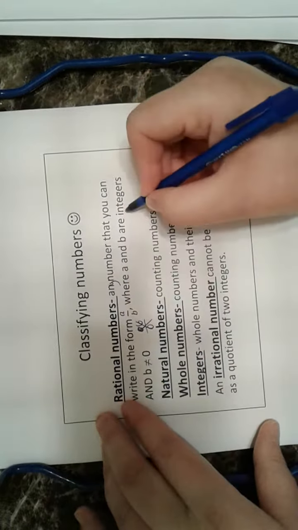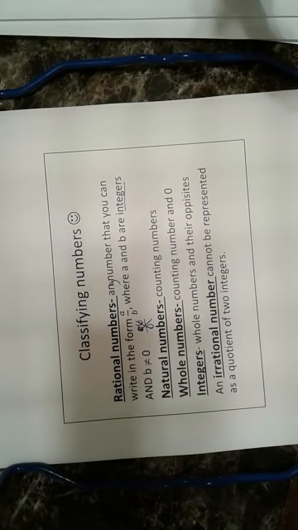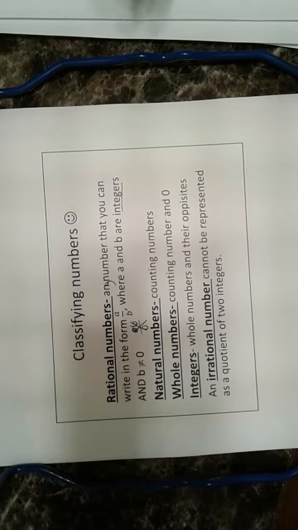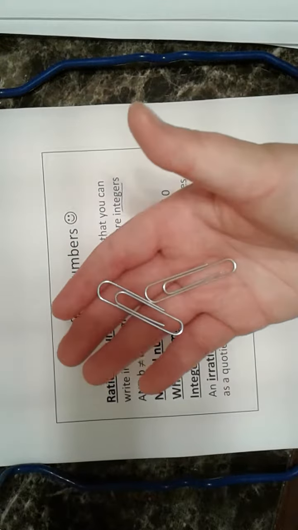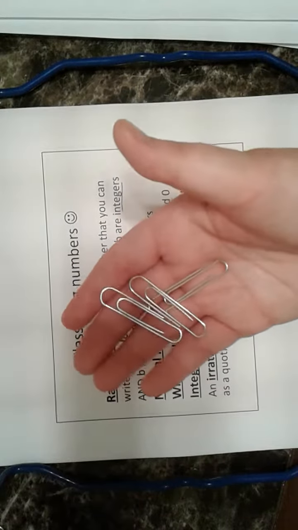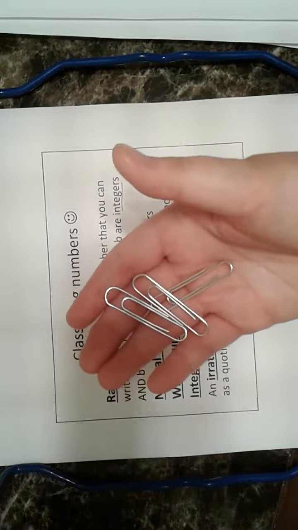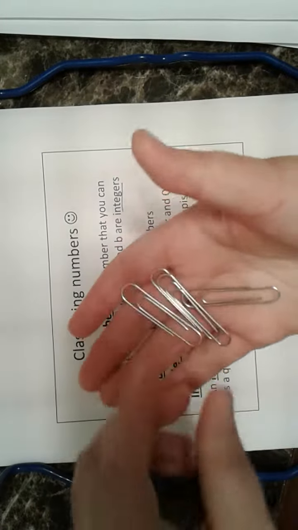Natural numbers. They're counting numbers. Okay? Natural numbers are anything I can hold in my hand. All right? I can hold 1 paper clip. Okay? I can hold 2 paper clips, 3 paper clips, 4 paper clips, and so forth. All right? That is a natural number. I can touch those. All right?